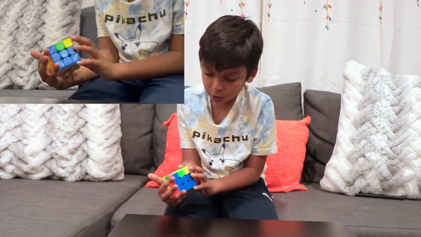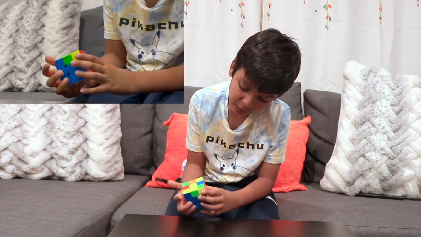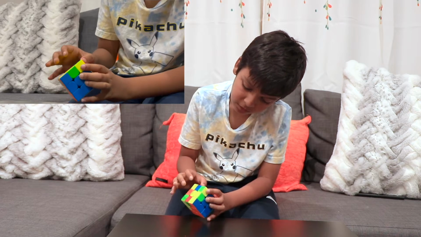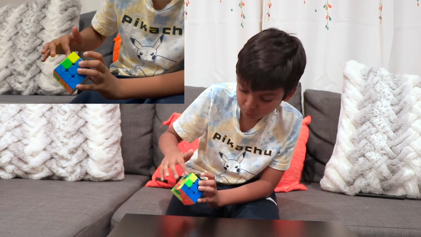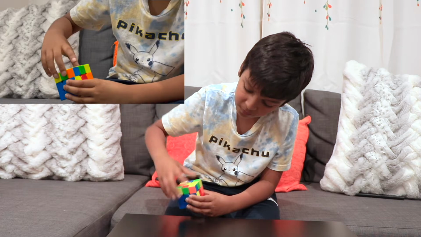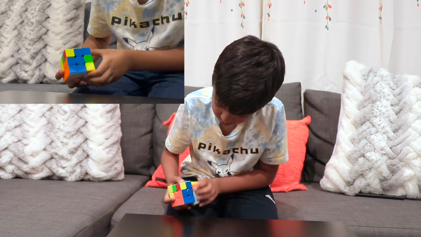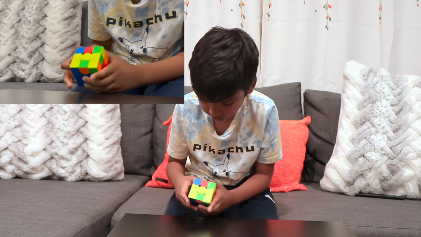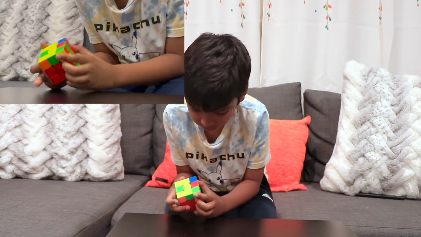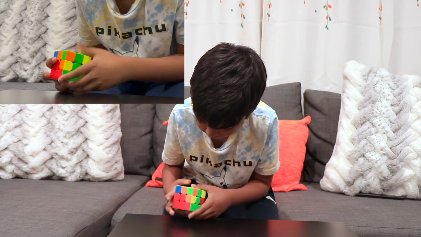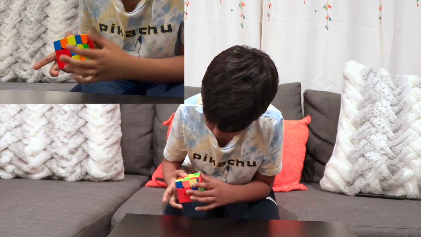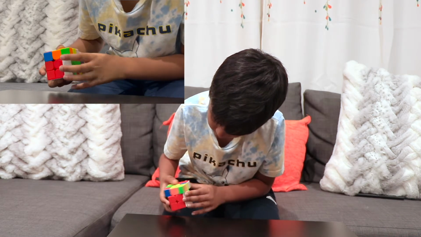Now for the red and blue, we have the upside down T. The blue needs to go here. So let's put it away from that face, left trigger, and then the right trigger. And for the red and green, turn this away, do the left trigger, and then do the right trigger.